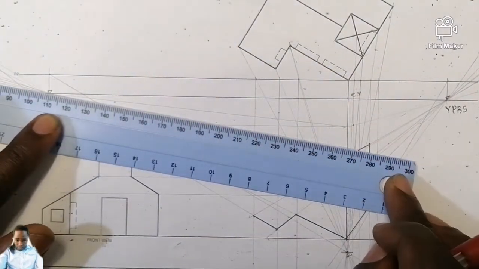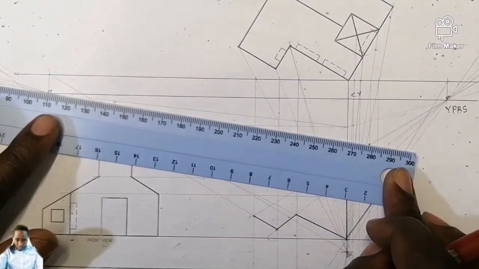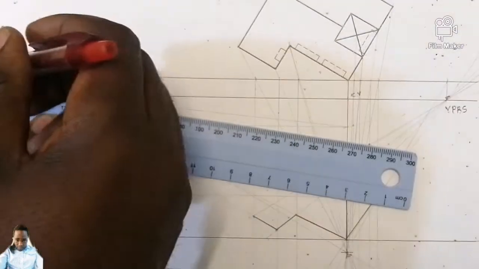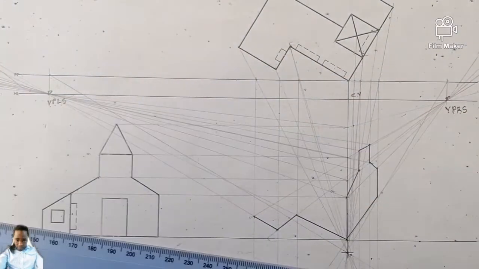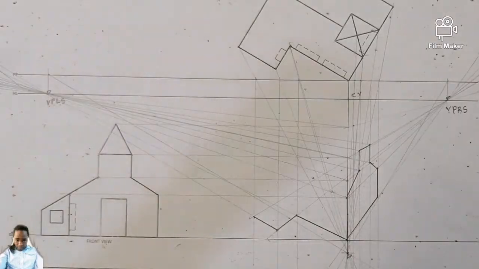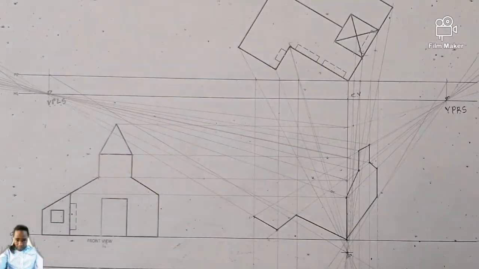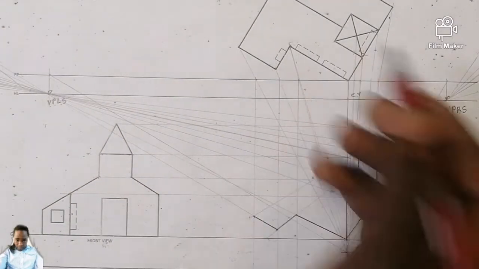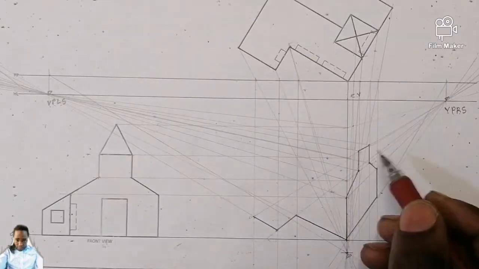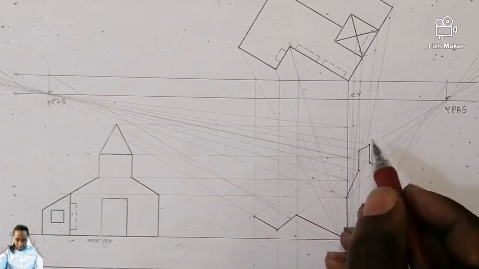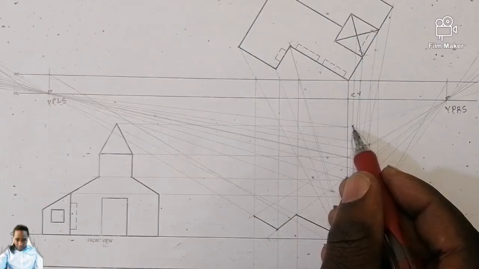Like this we go. Then from there, what is happening? So we are going to take this point, this one to that one.